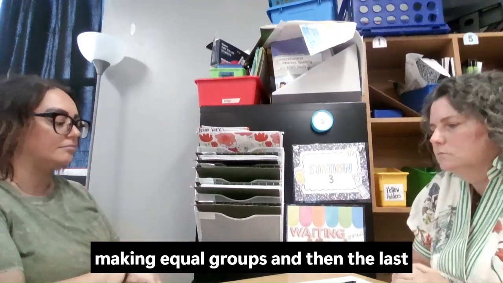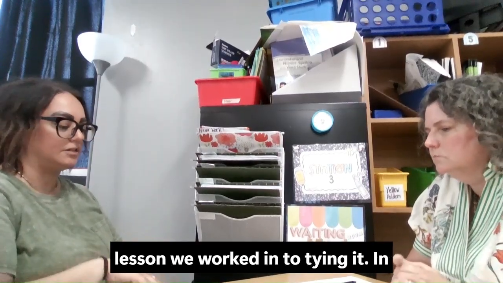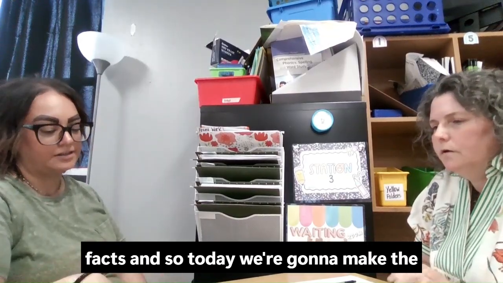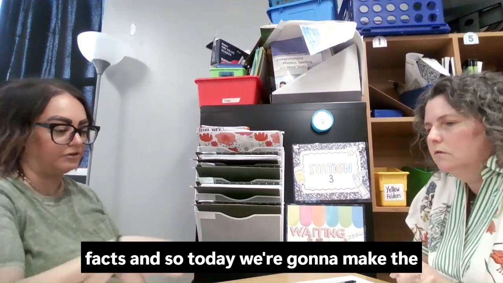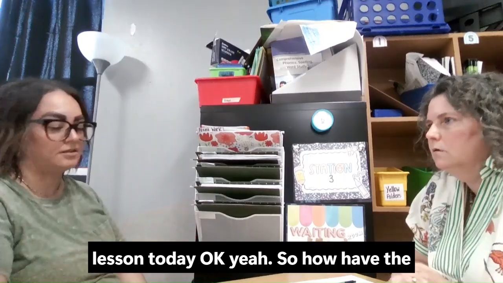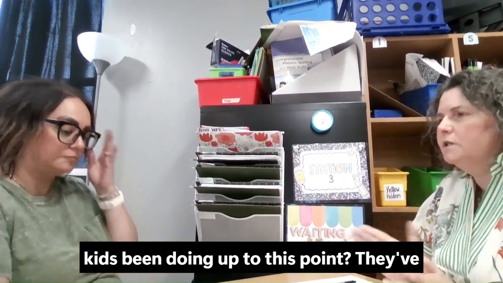We've been working on making equal groups, and then the last lesson we worked on tying it into repeated addition. Okay. And the double facts. And so today we're gonna make the strip diagrams. That's the new part of the lesson today. Okay. So how have the kids been doing up to this point?